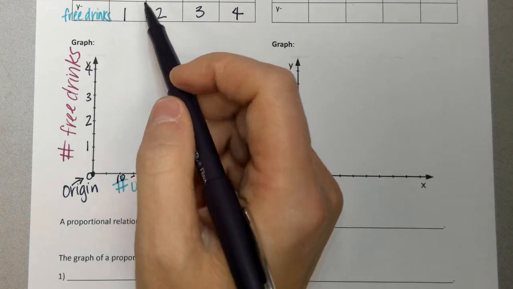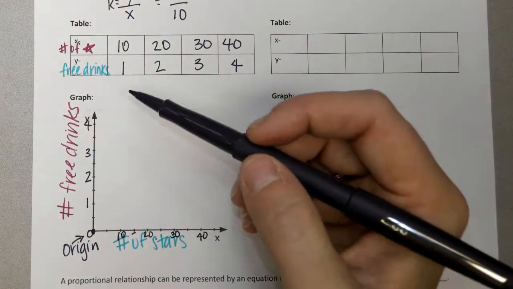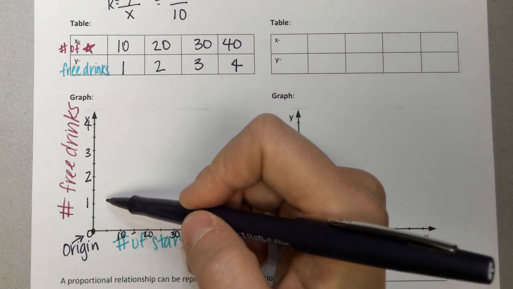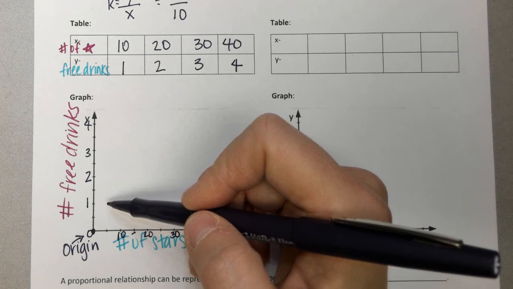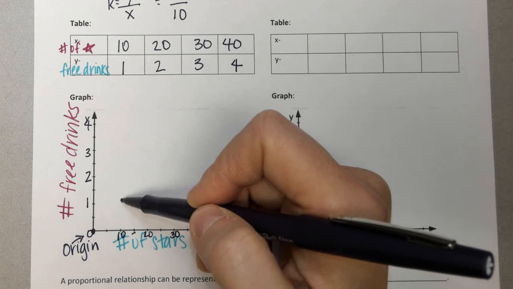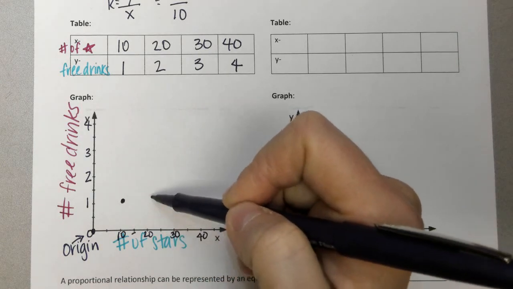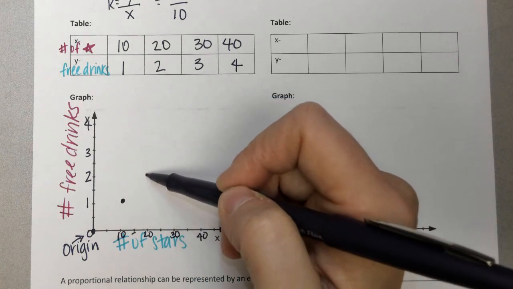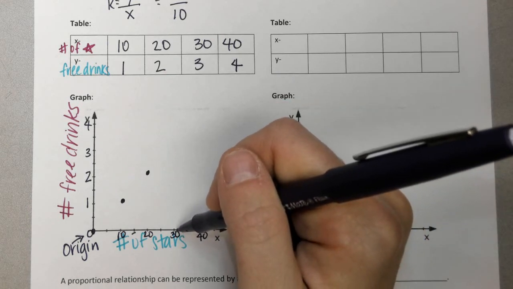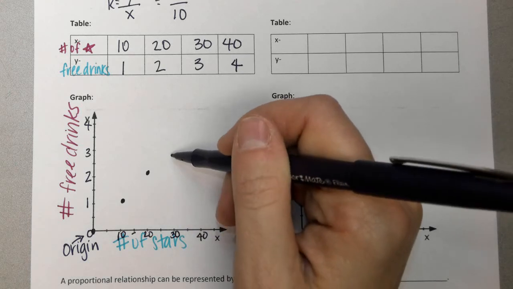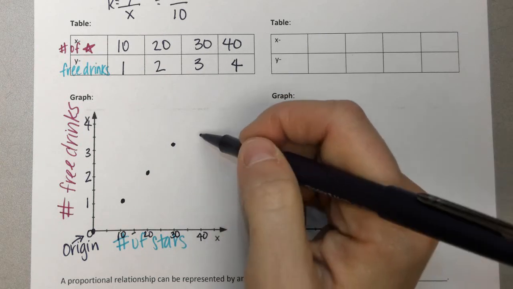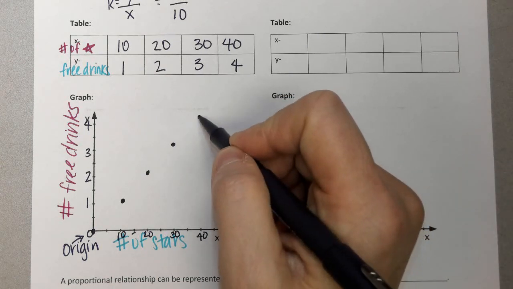And then we're just going to plot what our table says. At 10, we got 1 free drink. At 20, we got 2 free drinks. I'm trying to just guess here. At 30, I might be a little off on my lines. Without grid lines, it's kind of hard. And at 40, we got 4 free drinks at Starbucks.